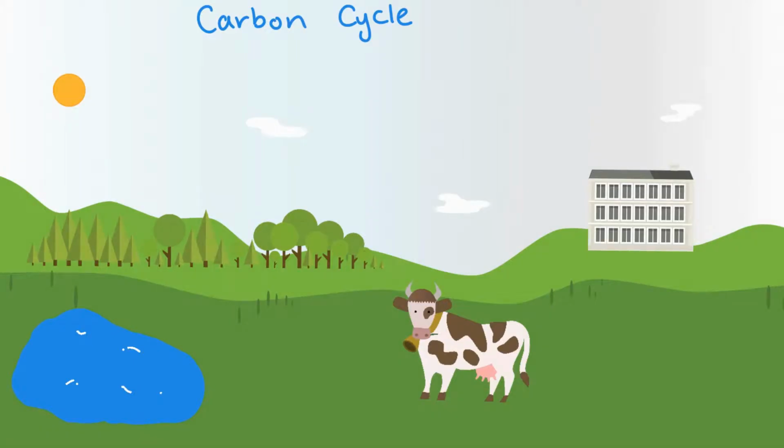Tanner, and for this set of notes we're going to be exploring the carbon cycle, and we're going to look at it in two different ways. First, we're going to draw a diagram and look at how carbon moves between the biosphere, atmosphere, geosphere, and hydrosphere. And then after we've gone through the diagram, we're just going to look at those processes and give definitions to each of the processes involved in the carbon cycle. So let's go ahead and get started.